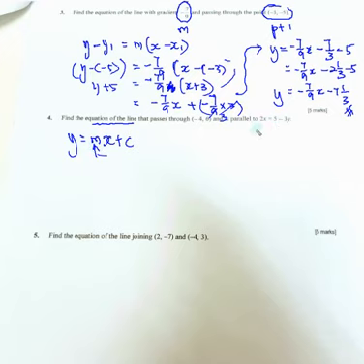What we're going to do is rearrange into the standard format in order to find the gradient. So minus 3y, bring over, and 2x. Then y equals minus 2 over 3x, and this bring over plus 5 over 3. That becomes minus 2 over 3x plus 1 2 over 3.